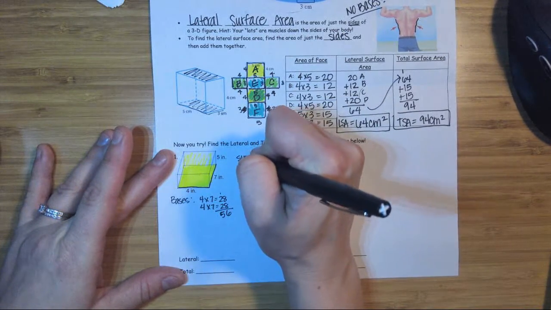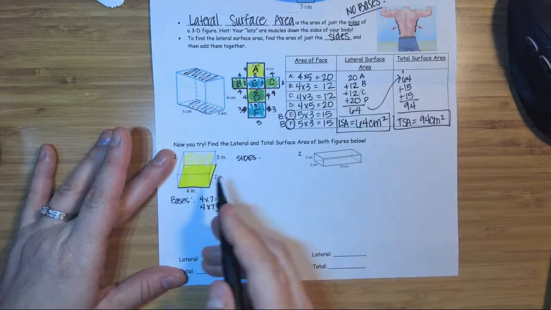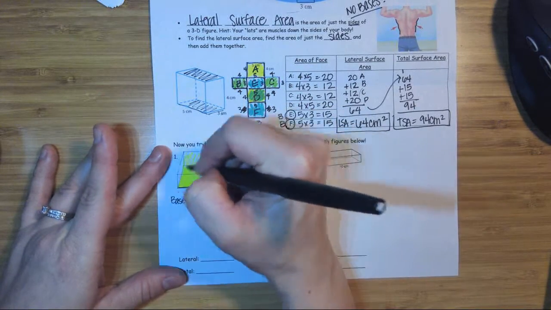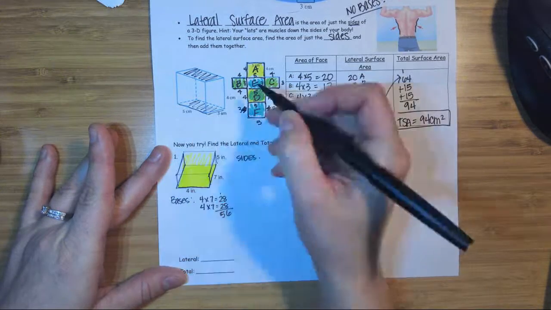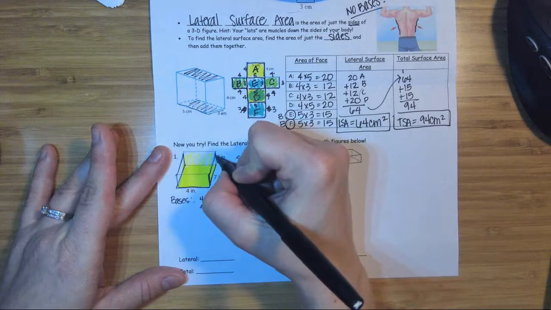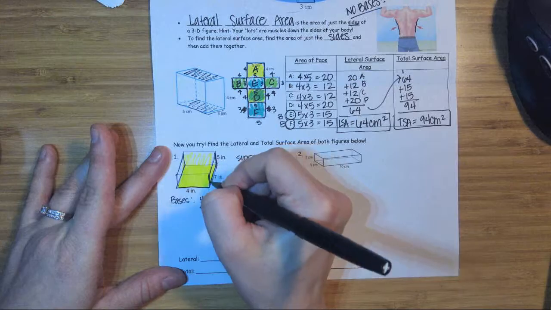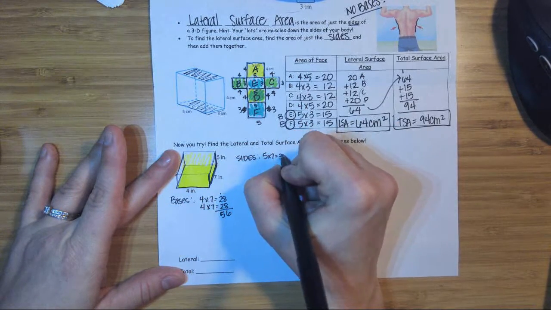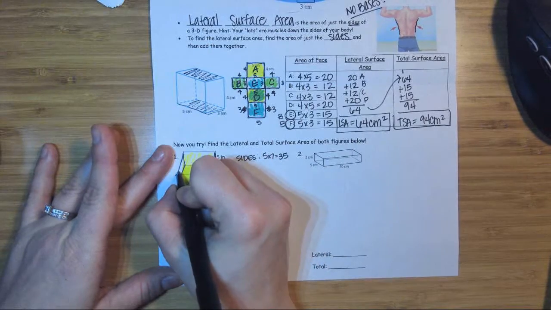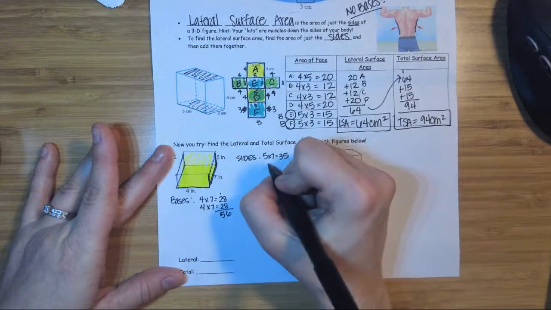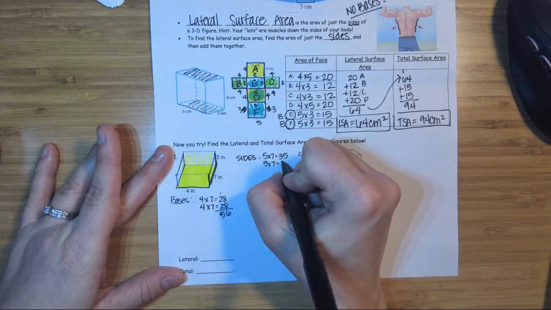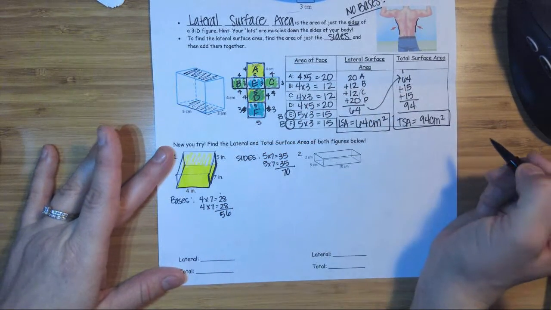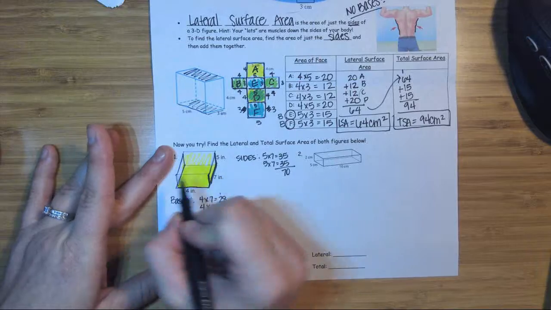So for the sides, I'm looking at this one, let's do the left and right sides. So these rectangles right here. The height of this rectangle is 5, and the base is 7. So I'm going to do 5 times 7, that's 35. And I know I have one identical to it on the other side. So another 5 times 7 is 35. Okay, if I add those two together, that's 70. So I know my side to sides are 70.